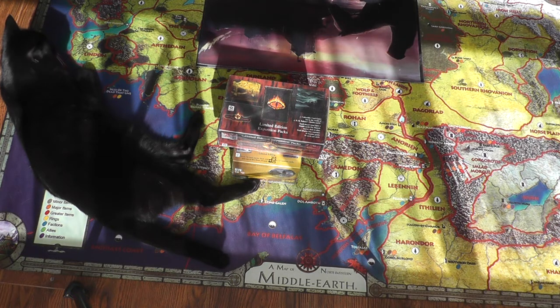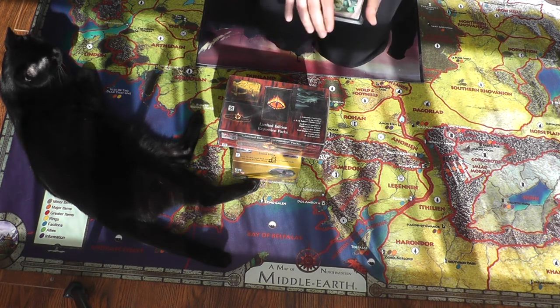I've already started sleeving them. I also have several Dutch cards, which I got free as a kind of thank you from the guy that I was buying them from. And some of these I don't have in English, but that's not to worry about.